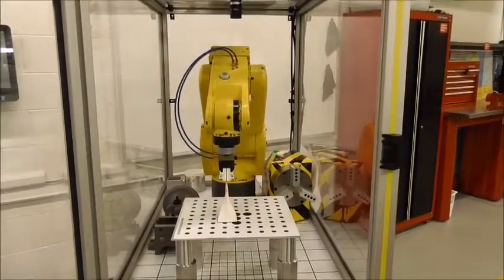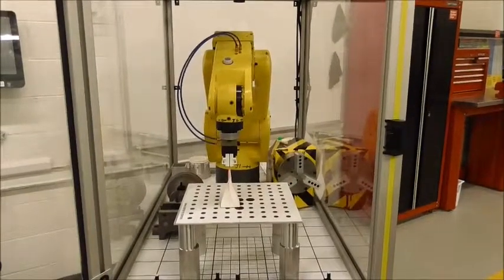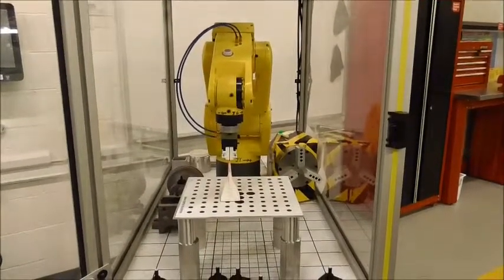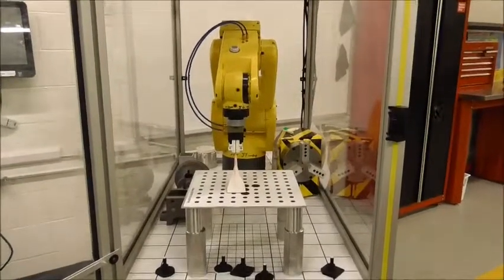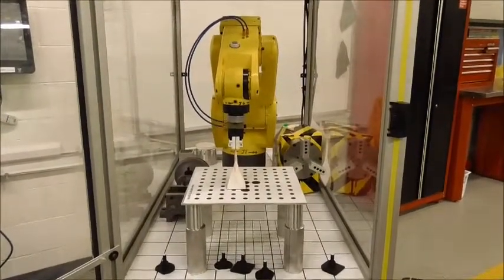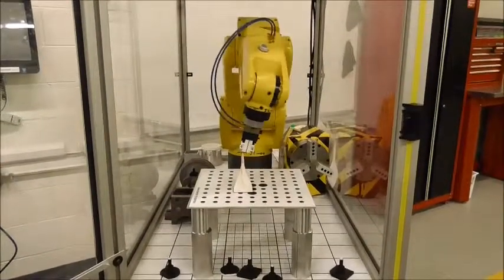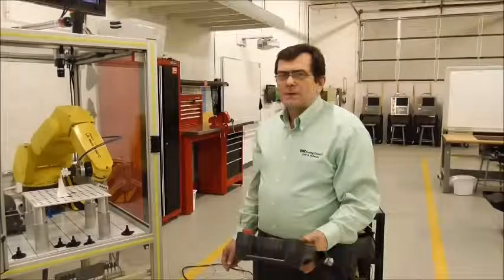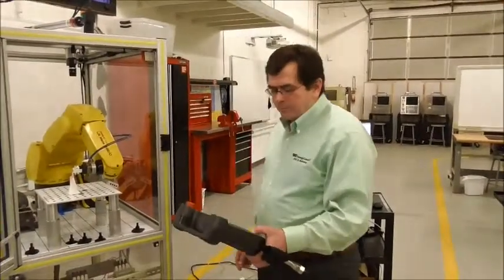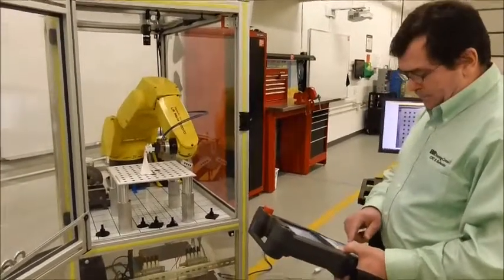Point number 1, and the other 2 points will be 90 degrees from each other. Shift and touch up for the first point. Now we're going to rotate around the X. This is the second point. It will be 90 degrees from the first one.